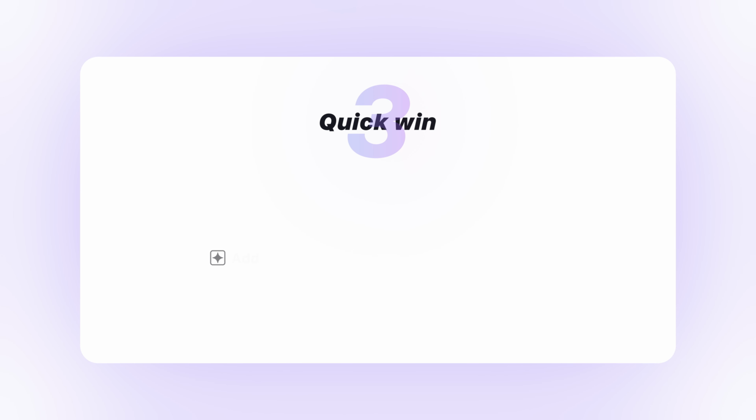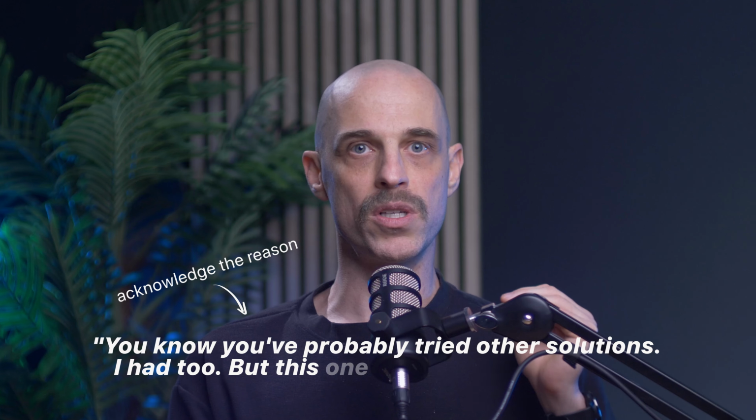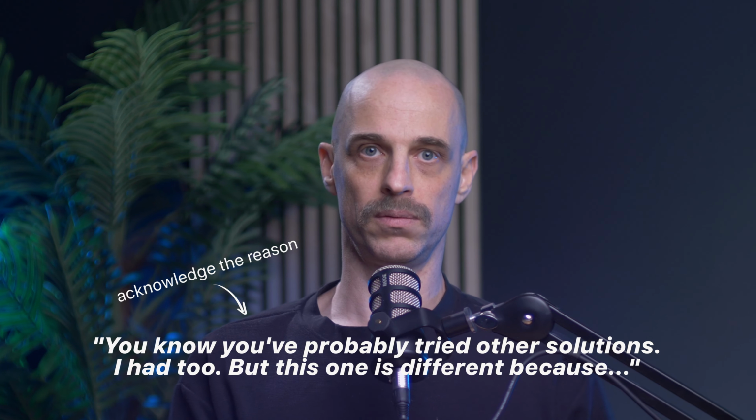Quick win 3. Add an objection preemption before the CTA. Right before you tell people to click the link, acknowledge the main reason they might not want to. You know, you've probably tried other solutions. I had too, but this one's different because... Then give your CTA. These 3 changes take 5 minutes to implement and will noticeably improve performance.